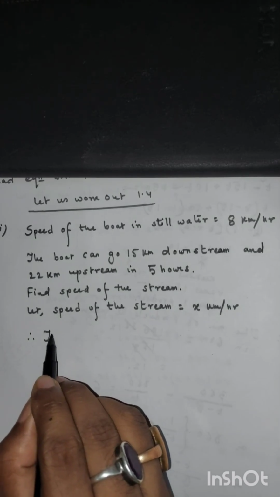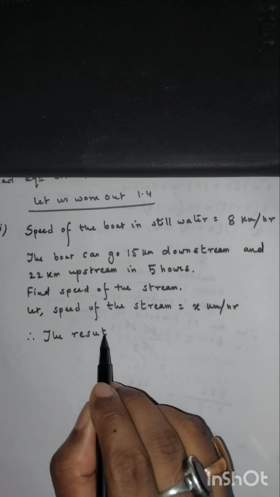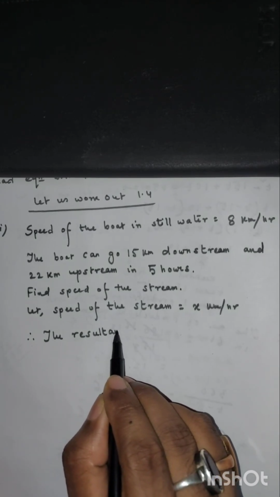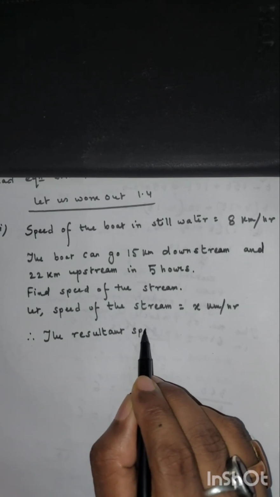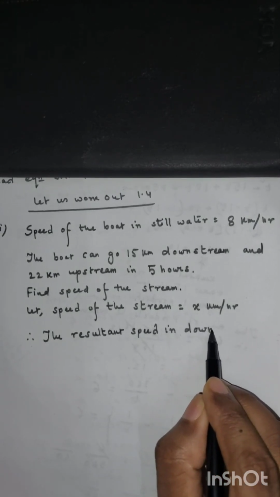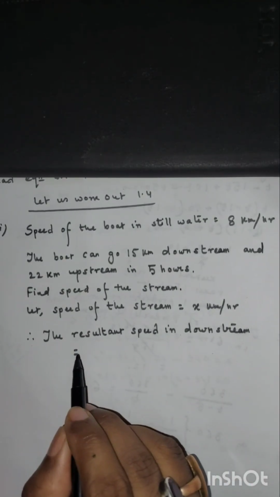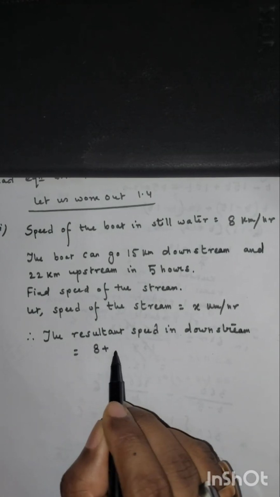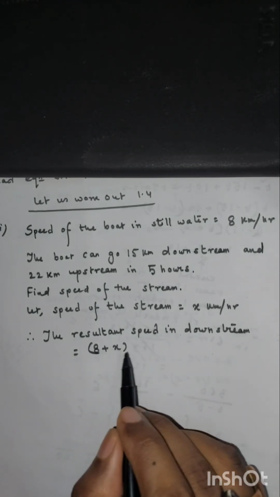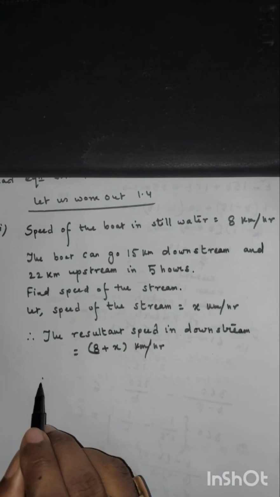Therefore the resultant speed in downstream equals 8 plus x.